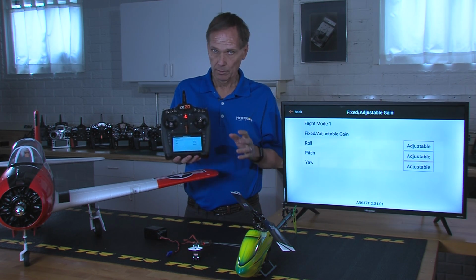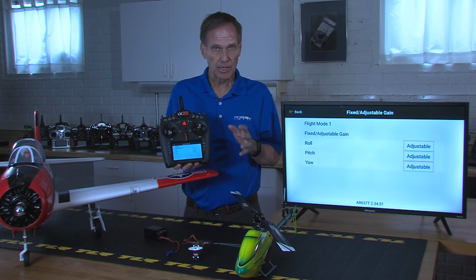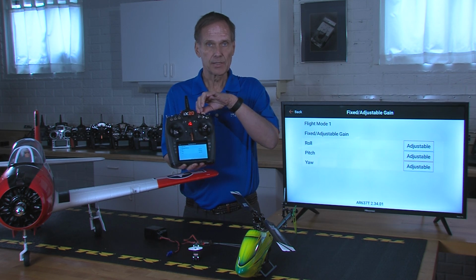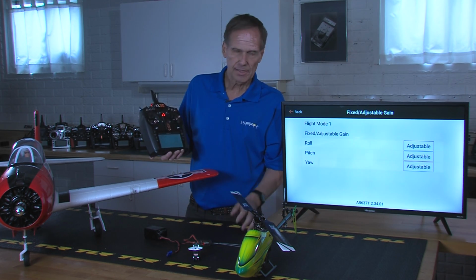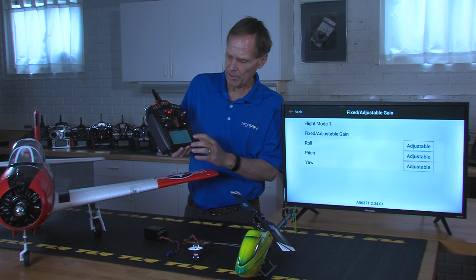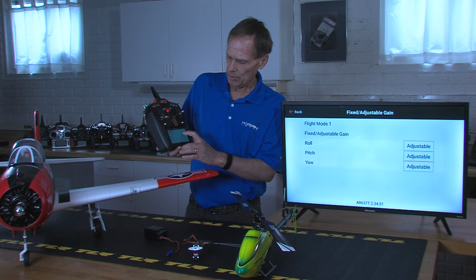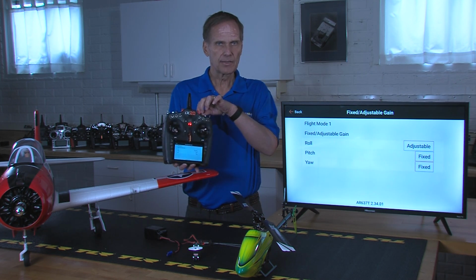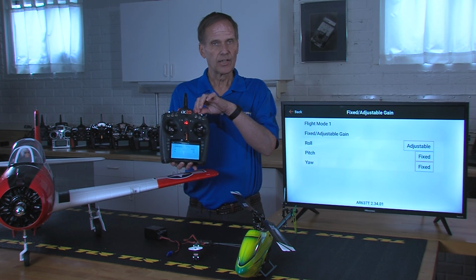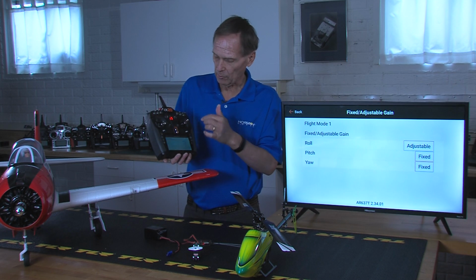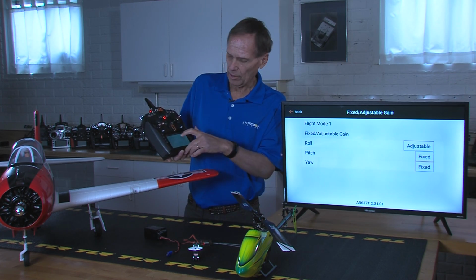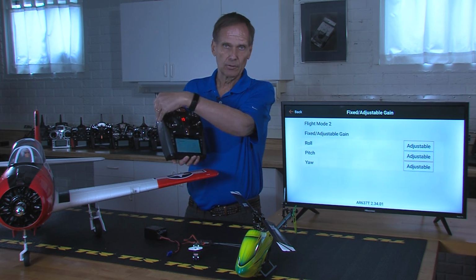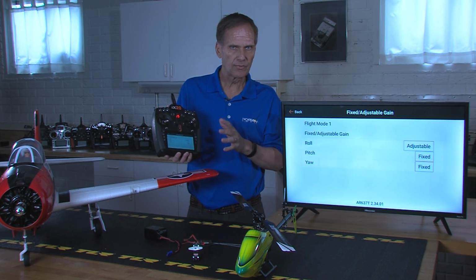What adjustable means is whatever channel I have selected as an adjustment channel for the gains, for example, right now I have it on the knob, that is adjustable. So let's say I only want to have the roll adjustable in flight mode 1, I could change flight mode 2 to fixed and flight mode 3 to fixed. And now when I rotate the knob, it would only affect aileron roll in flight mode 1. And of course these others were active anyway. So this allows you the ability to turn off and on.